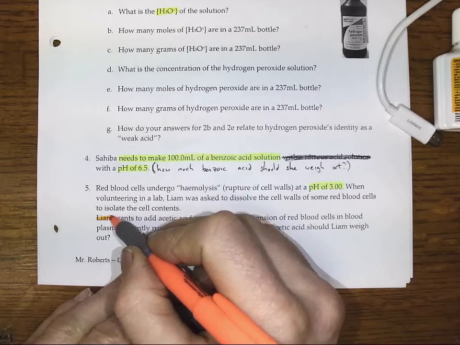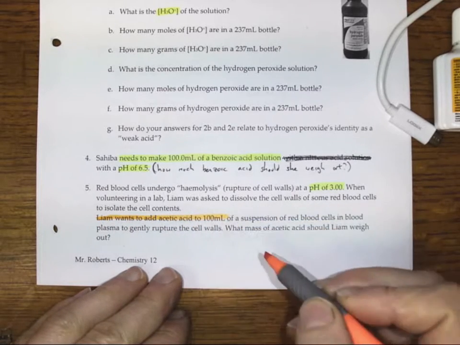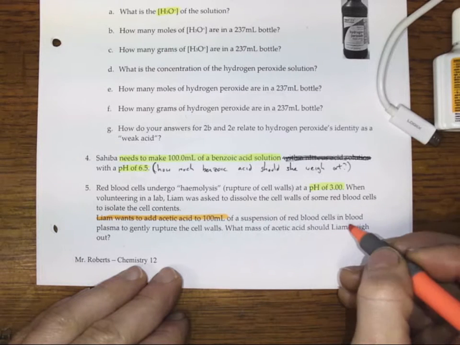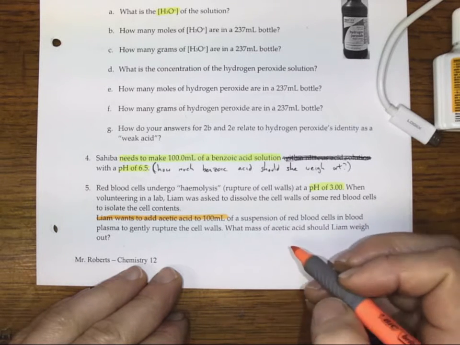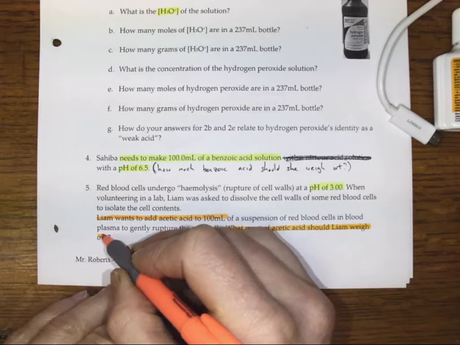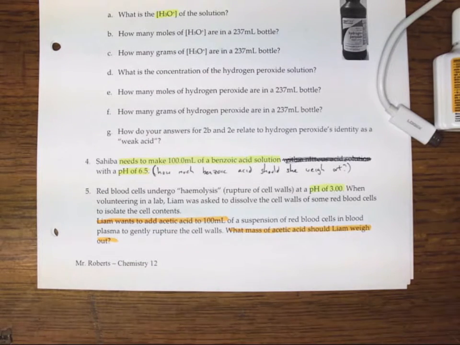So Liam wants to add acetic acid to 100 ml of a suspension of red blood cells to gently rupture the cell walls. What is the mass of acetic acid that Liam should weigh out? Okay.